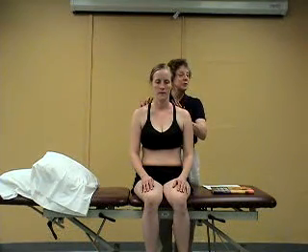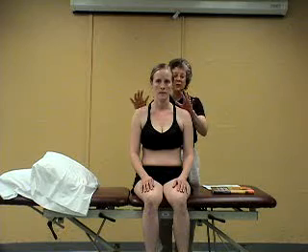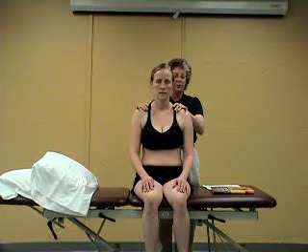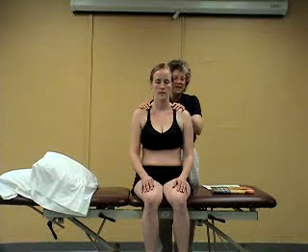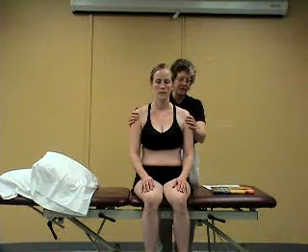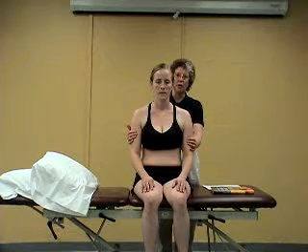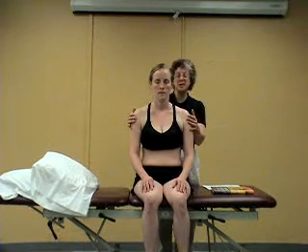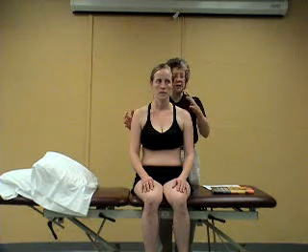I always want to look for symmetry. So I'm going to feel, and again, starting from the top down, probably the upper trapezius area onto the glenohumeral joint of the shoulder complex, and then down onto the upper arm. So I'm feeling for moisture, which would be the amount of, is it anhydrosis, is it dry, is it a normal amount of moisture, is it hyperhidrotic?